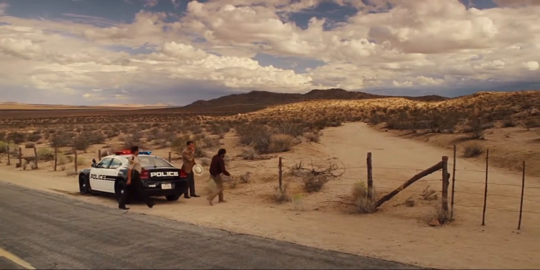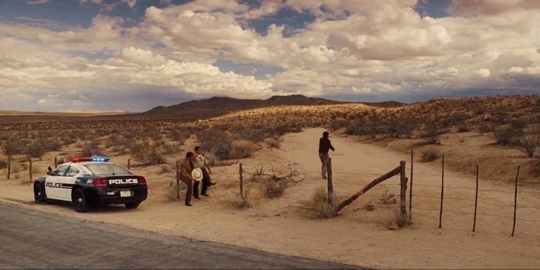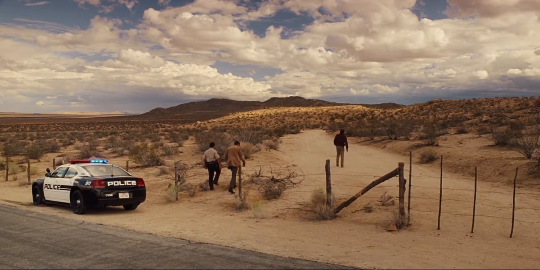I came up right here because I walked along that arroyo over there. Yeah, this is part of the old Valdez place.